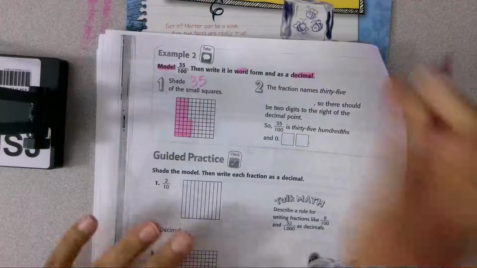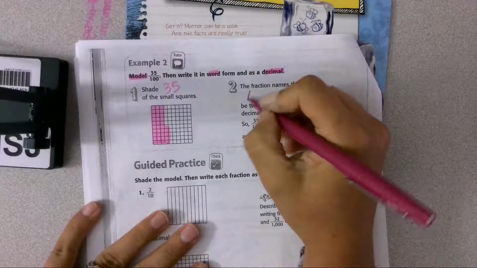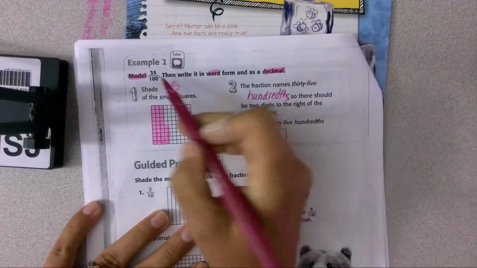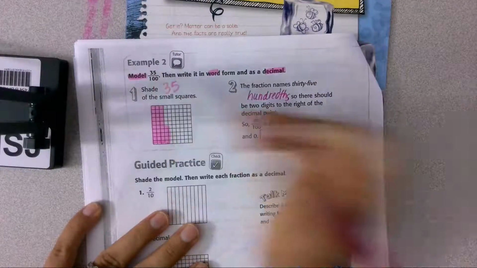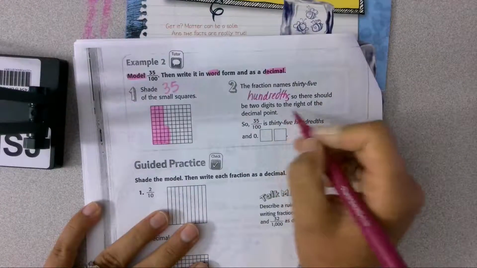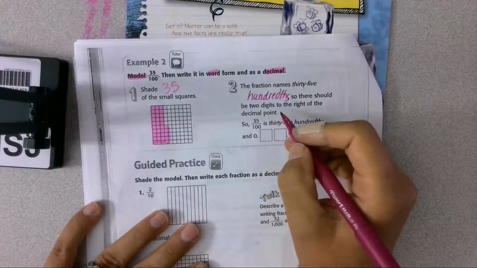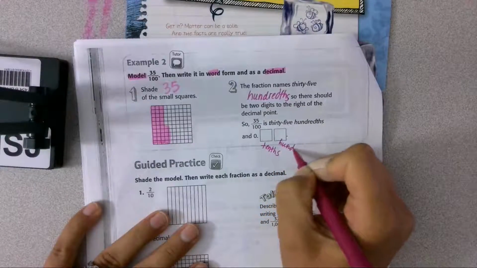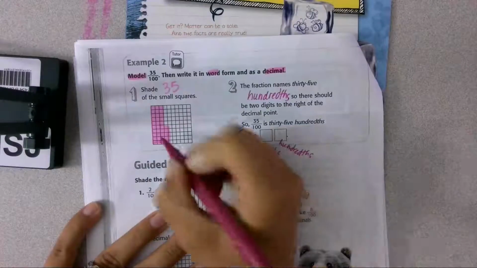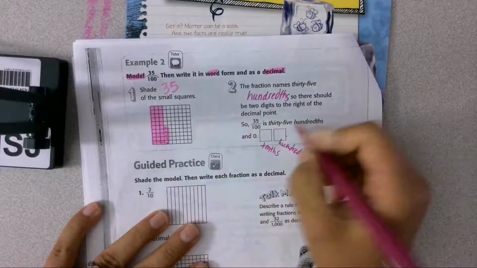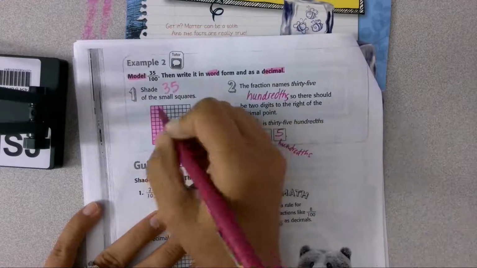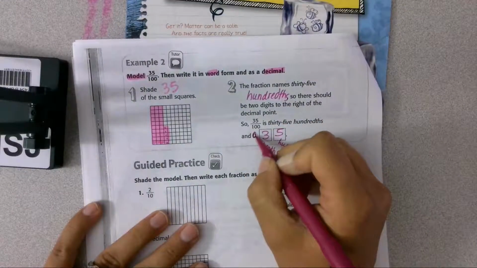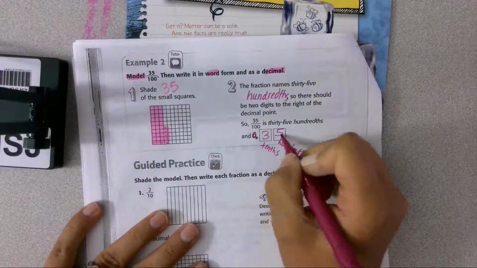The fraction names 35 hundredths. So as we get better at reading fractions, it's 35 hundredths. So there should be 2 digits to the right of the decimal point. Right? This would be tenths. This would be hundredths. The unit cubes that I have are 5. The tens rods that I have are 3. And then when we read this decimal, we say 35 hundredths.